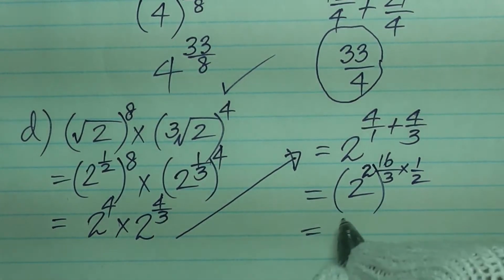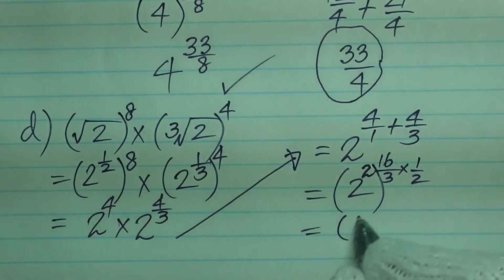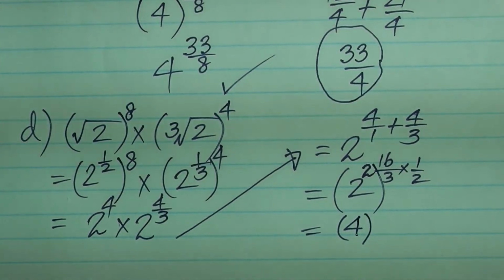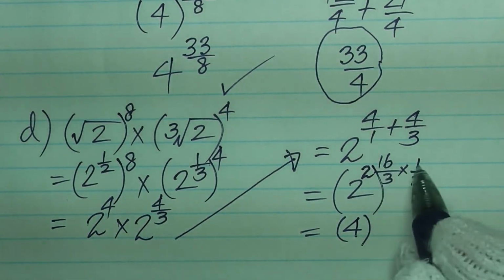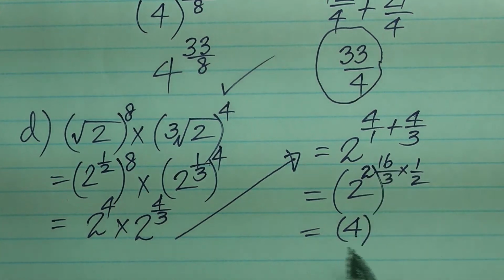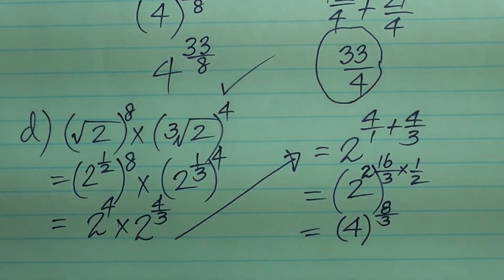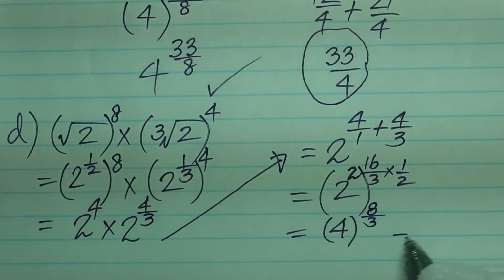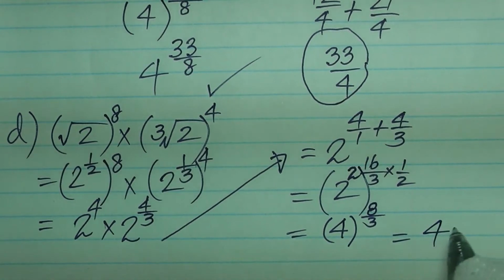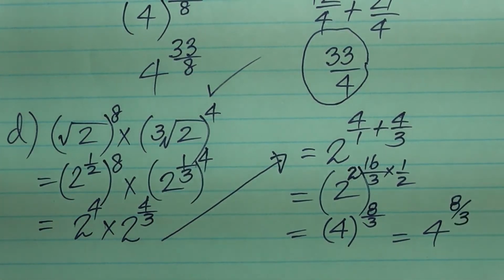This is 4. 2 divides into 16 8 times. So your final answer is 4 exponent 8 over 3.